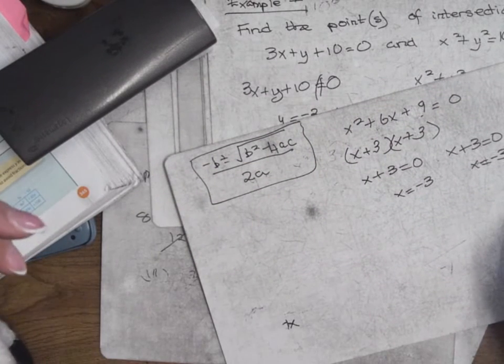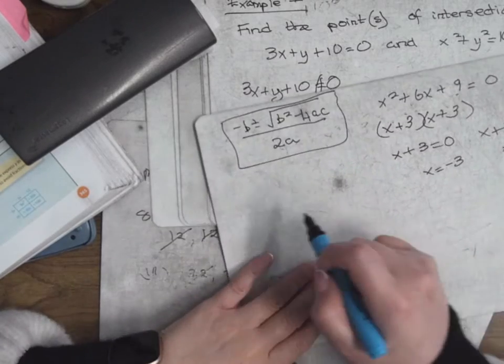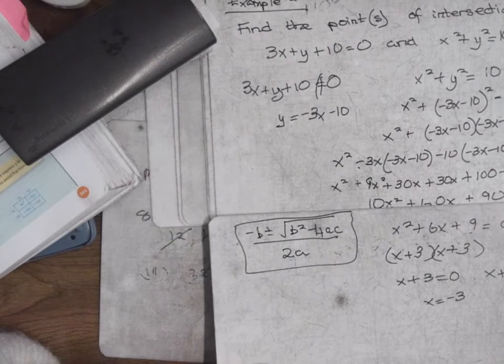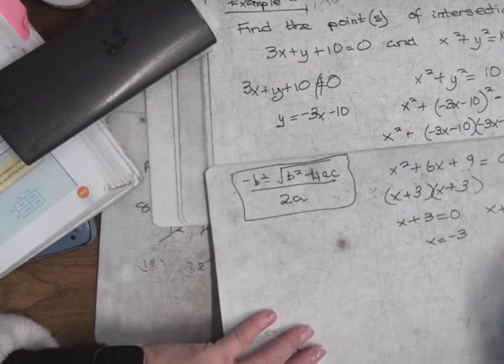you used the minus b formula? Did you fill in 60 for b, 90, all those? What did you fill in?